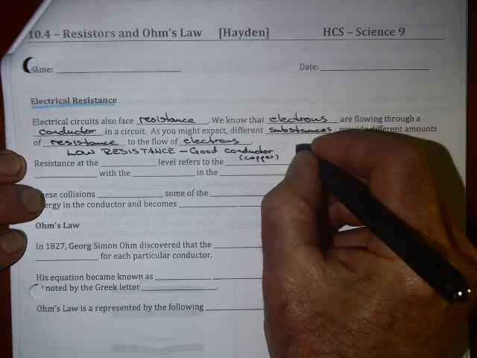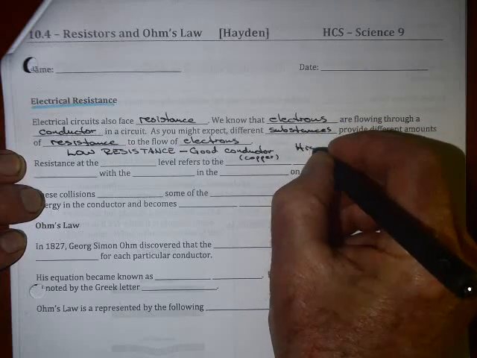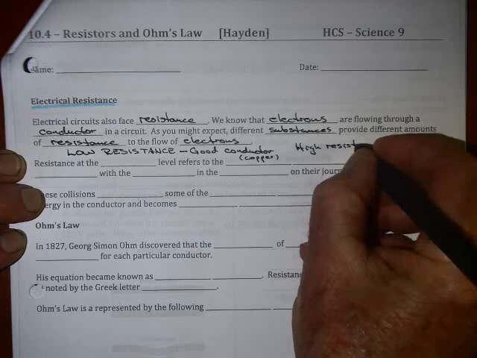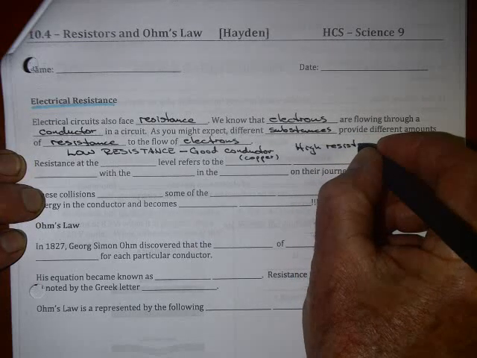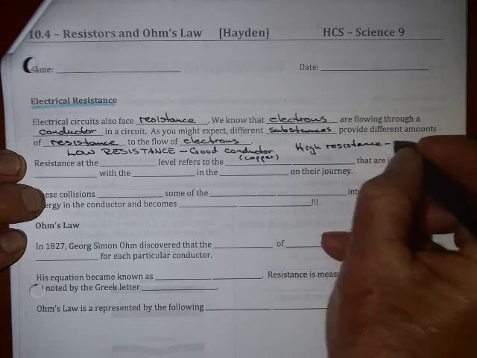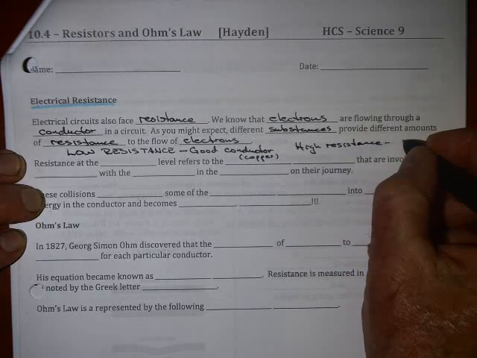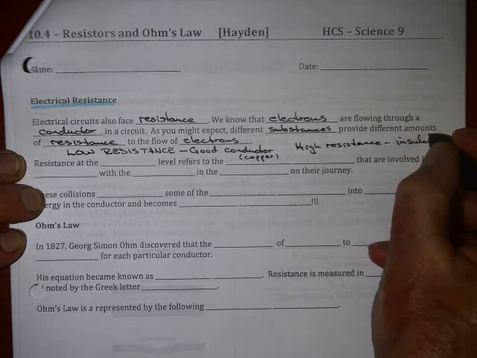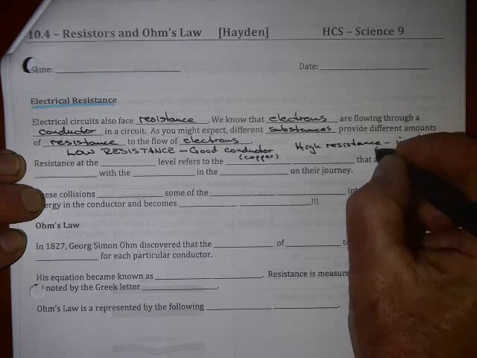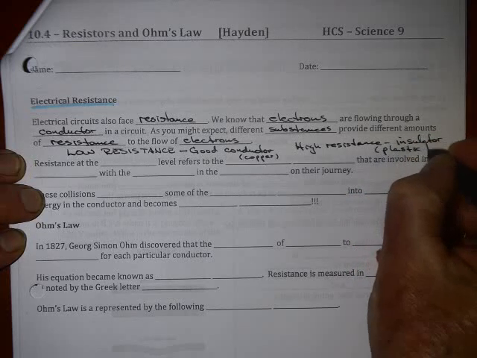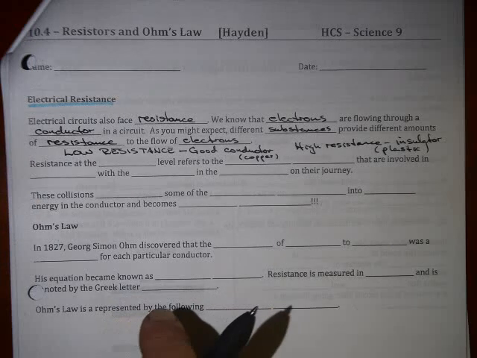If you have high resistance, what is that material called? Very good. It's called an insulator, right? And for example, plastic. It's very high resistance. Okay.